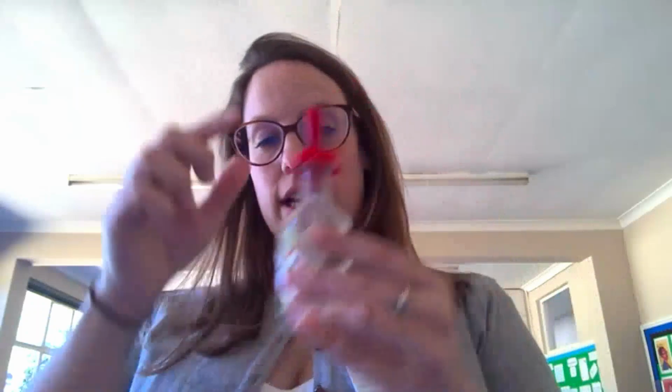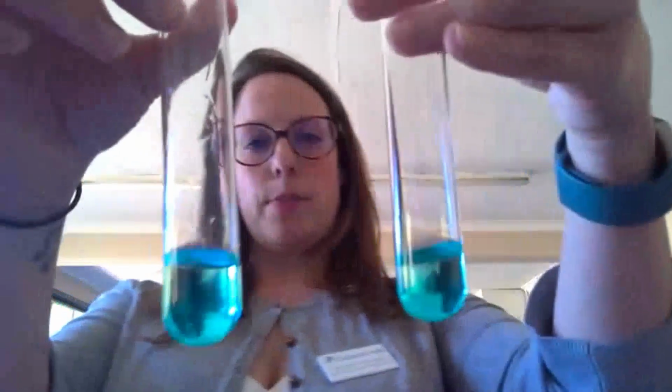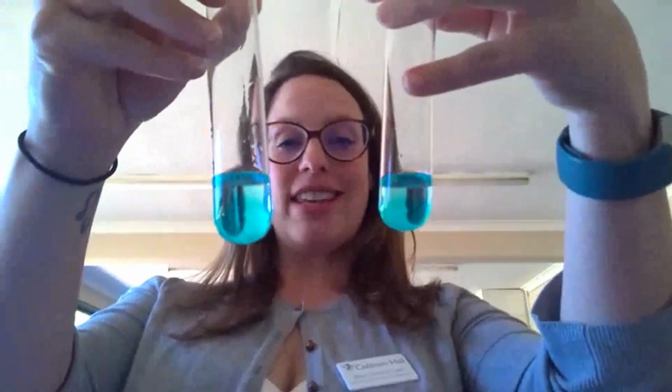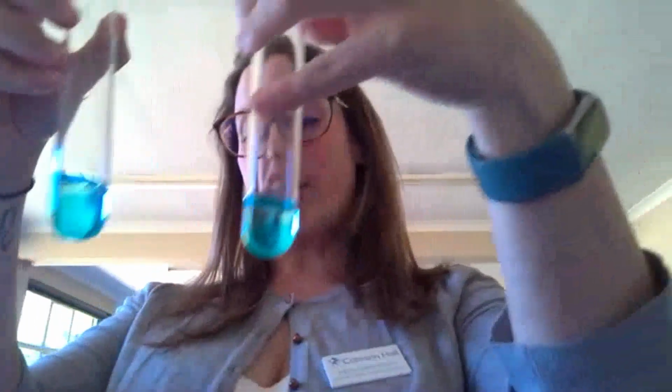I'm then going to add my Benedict's. Now Benedict's is bright blue because it does contain some copper sulfate in it. So this is the colour that your solution is going to go as soon as you add it. You can see now that both of mine look exactly the same. They're the same colour, and if I just left it like this, nothing would happen. I can't just wait for a bit and expect it to change colour.